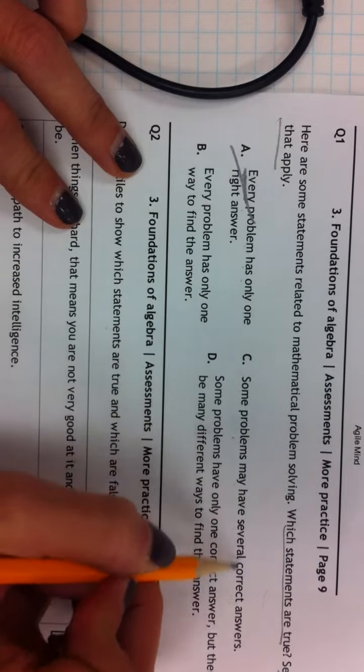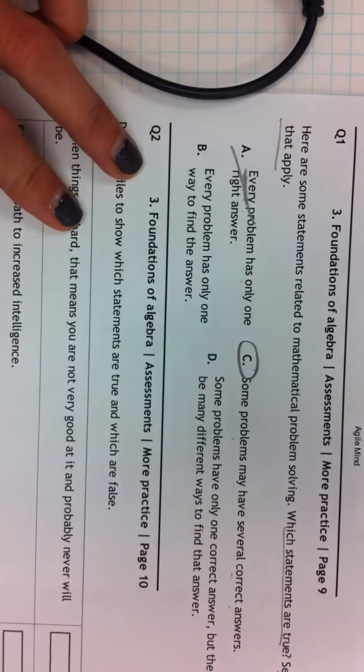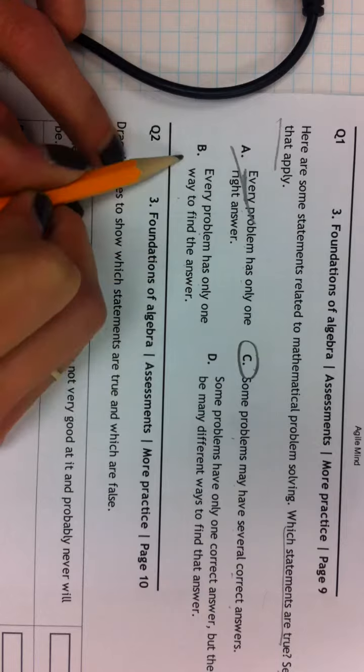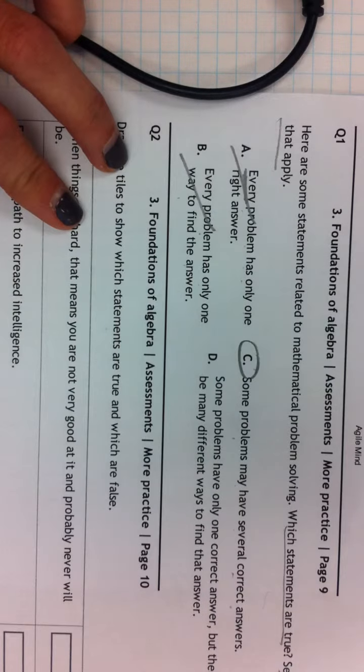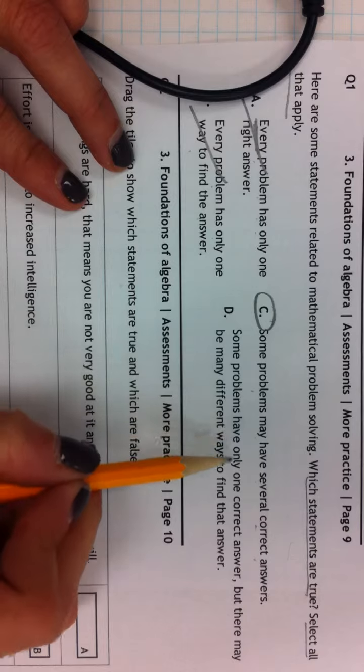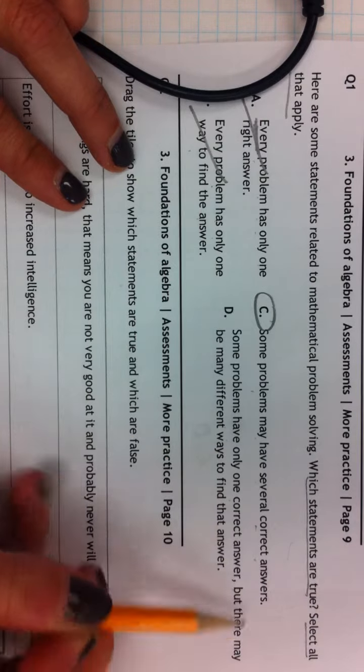Some problems may have several correct answers. True. Every problem has only one way to find the answer. Absolutely not. Remember when we talk in class how I might solve it one way, your partner might solve it one way, and the guy behind you will solve it differently, and we all come up with the right answer. Some problems have only one correct answer, but there are many different ways to find that answer.